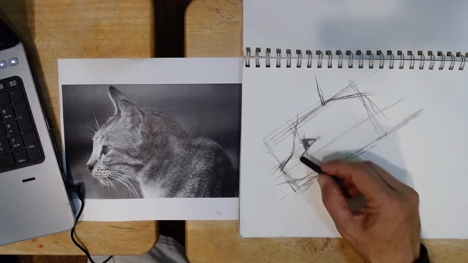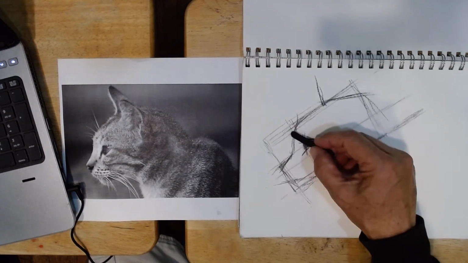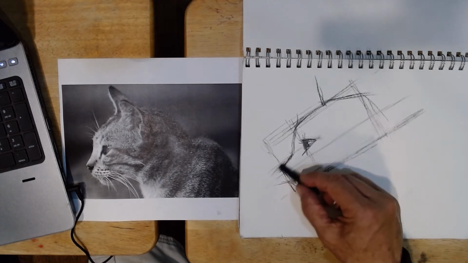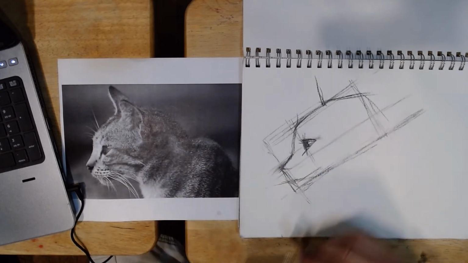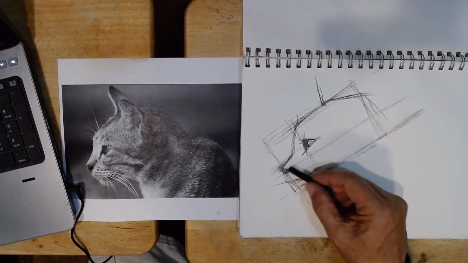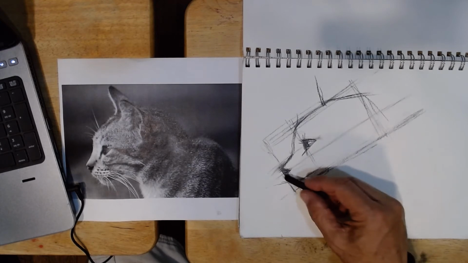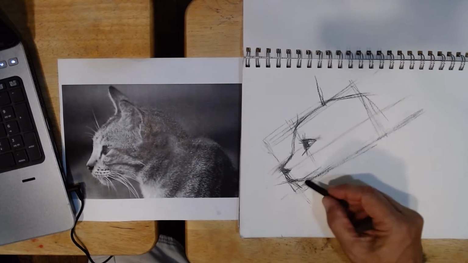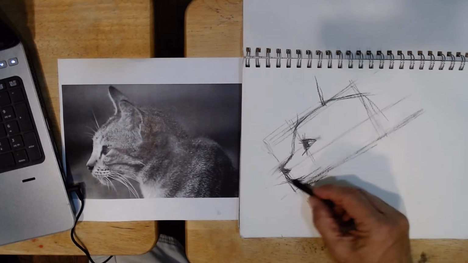The eye is somewhere in there. We get a little bit of a curve here. The nose is kind of at a straight horizontal angle. The black part of the nose. The cats have a little bit of an underbite. So there's that jaw.